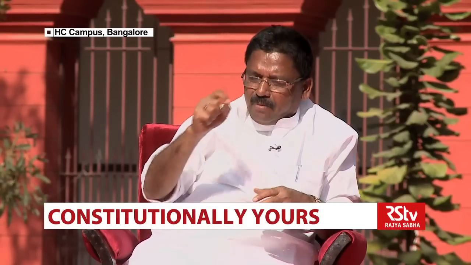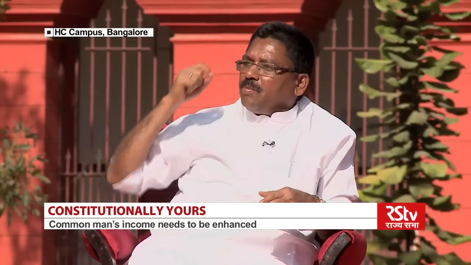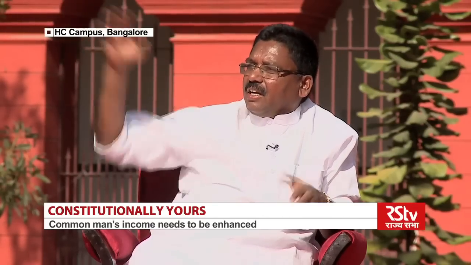Second thing, we have to see the per capita income of the common man. A common man's per capita income is around 80,000 rupees per year, whereas an IT/BT official's income is much higher than the common man's income. Ultimately, the state and union government have to see that a common man's income is improved, on par with other sections.